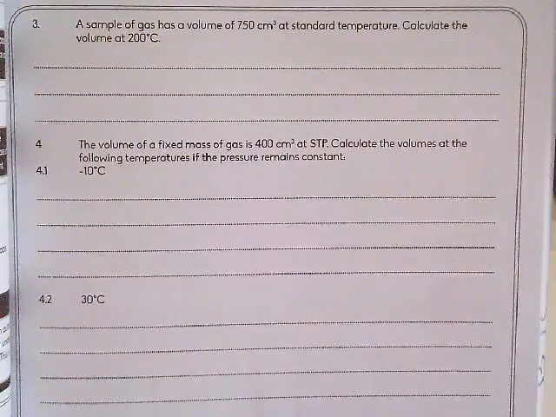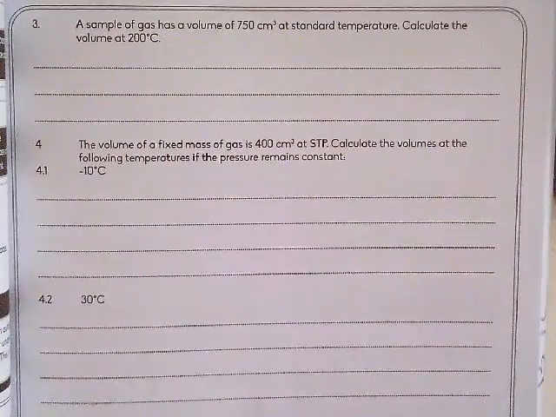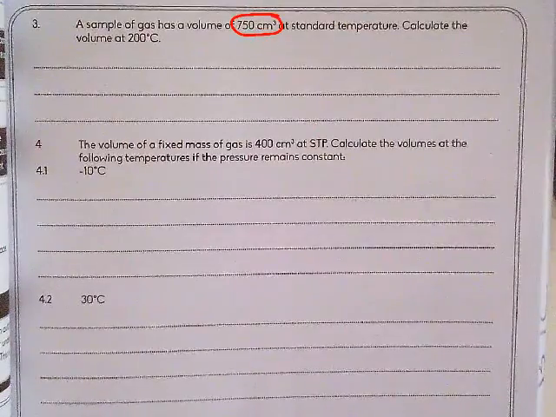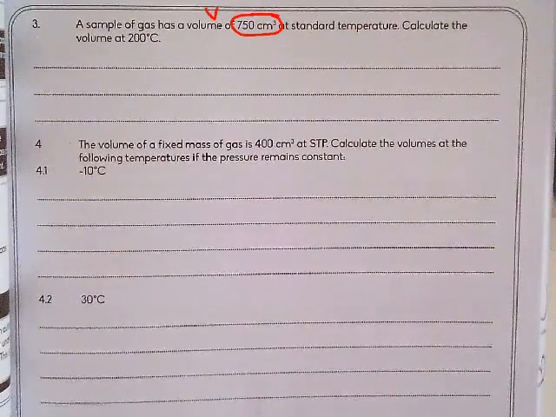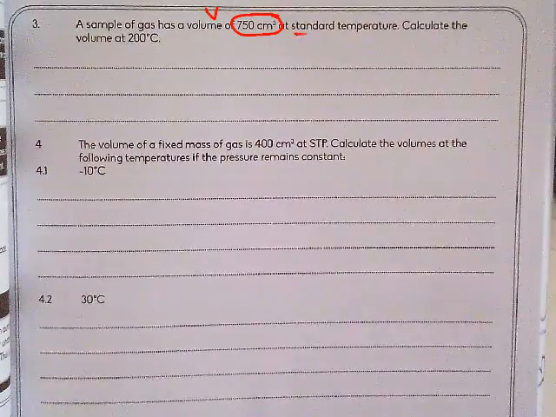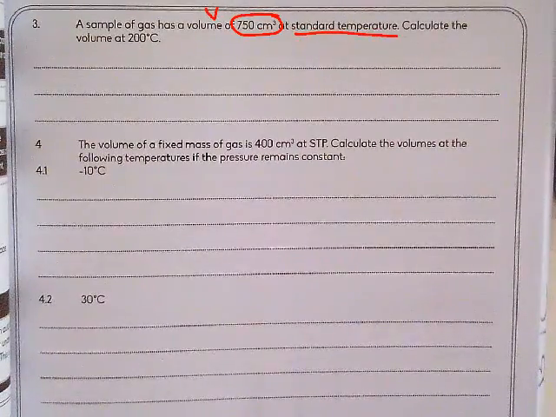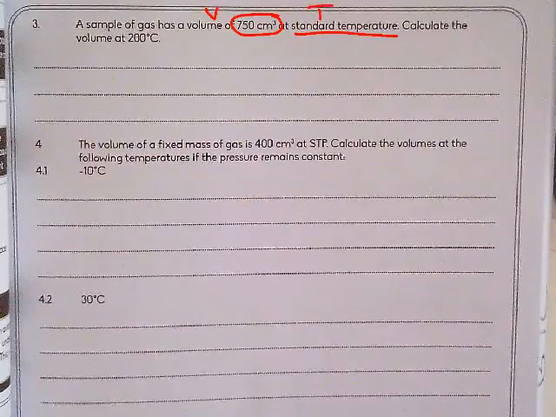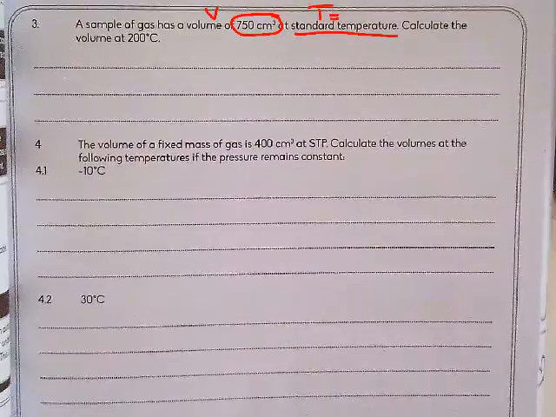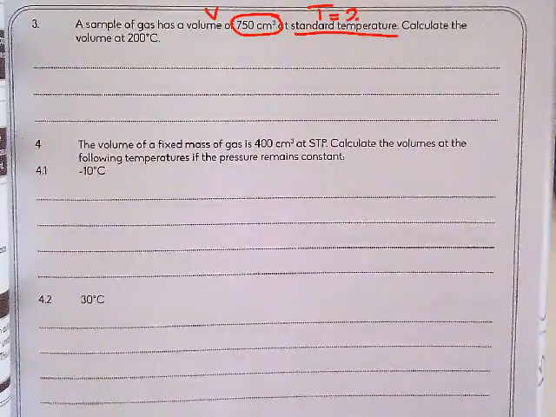Question 3 says a sample of gas has a volume of 750 cubic centimeters at standard temperature. Standard temperature is 298?